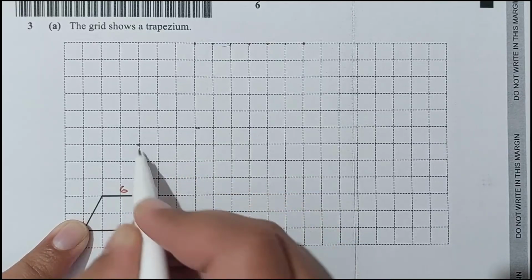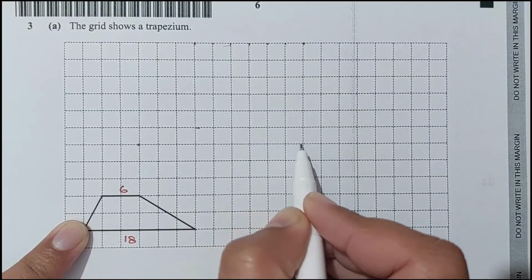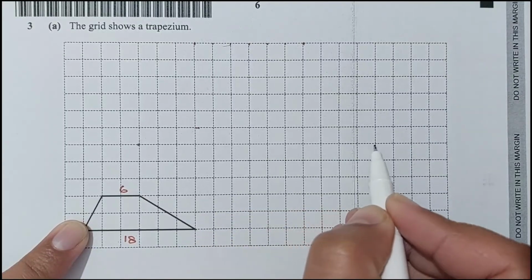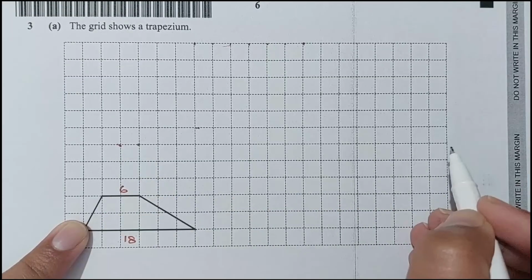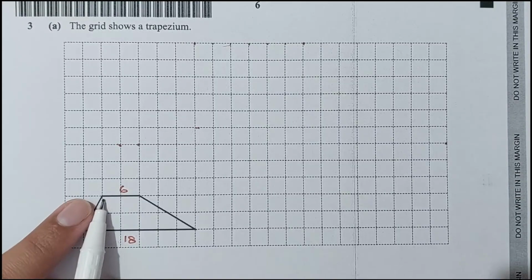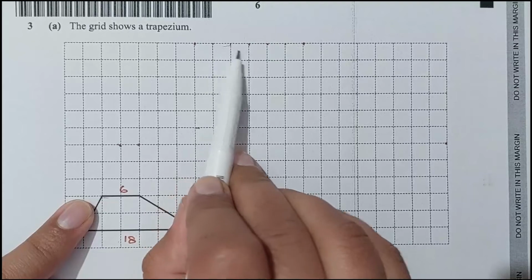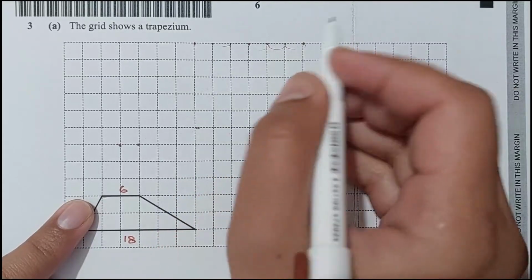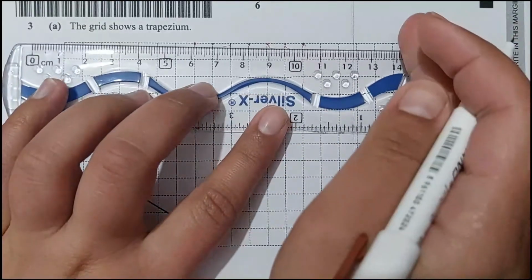If I start from here and count up to 17, starting from here it makes 18. Okay, let me explain again. So the new length would be 6. If I count 1, 2, 3, 4, 5 and 6, then I draw this straight line.